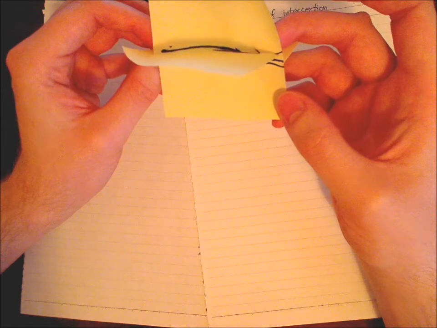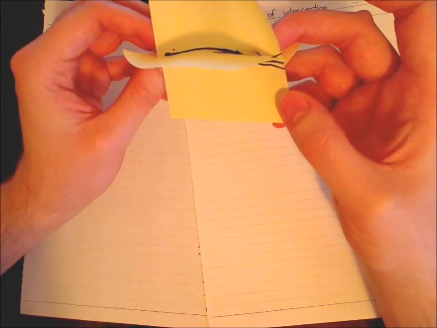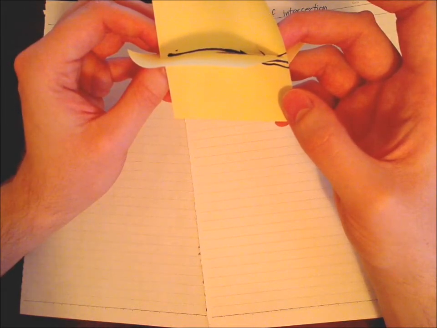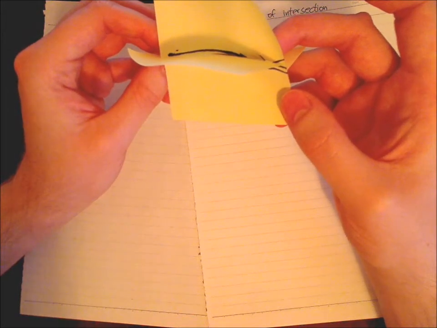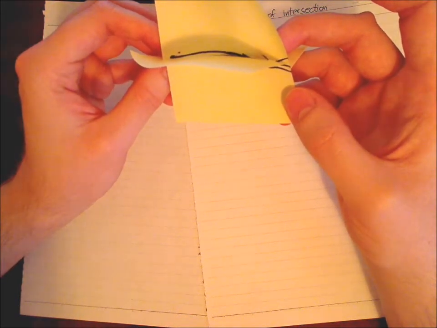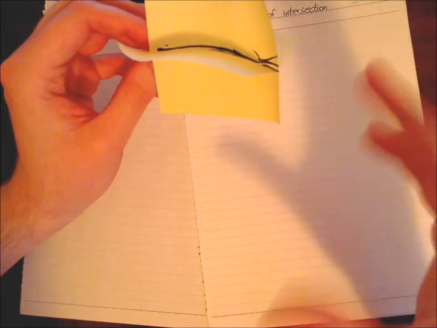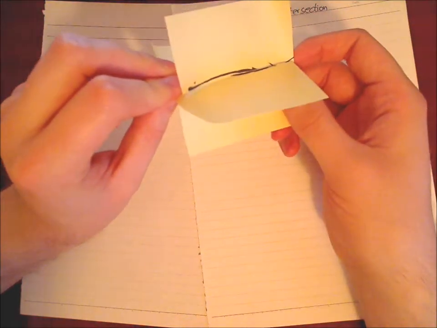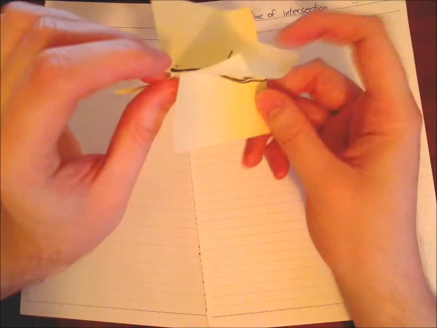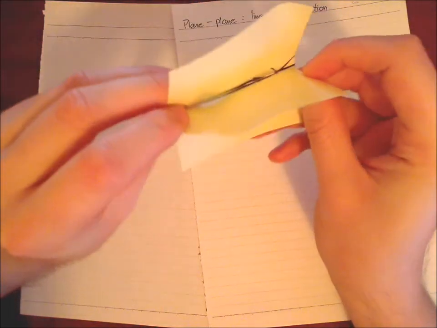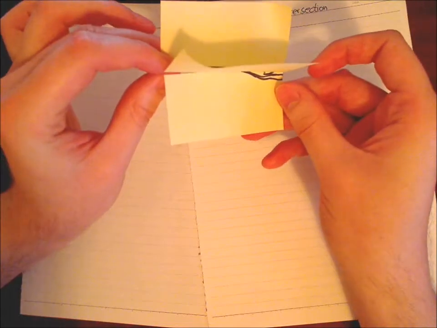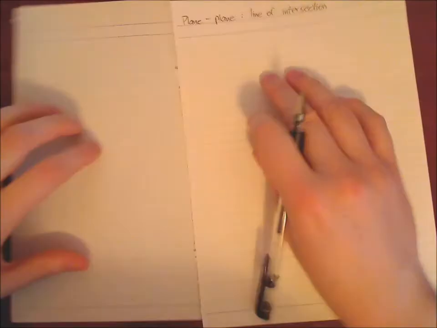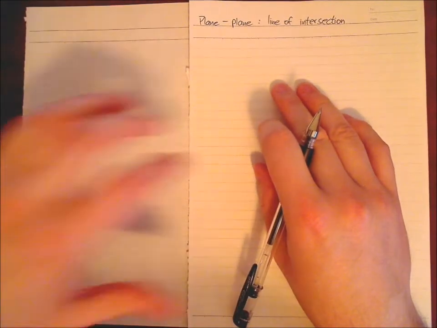We just have to combine the definitions of the two planes, so we make sure that both planes are valid at the same time. I hope you can see the principle from this little demonstration. We want to calculate the black line, which is the intersection line between those two planes.